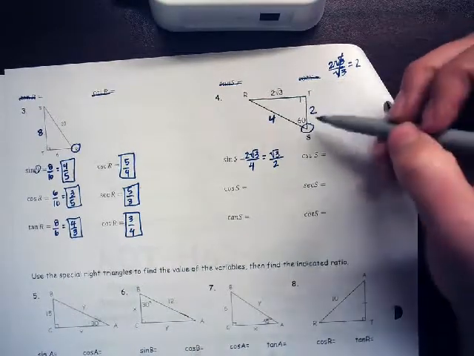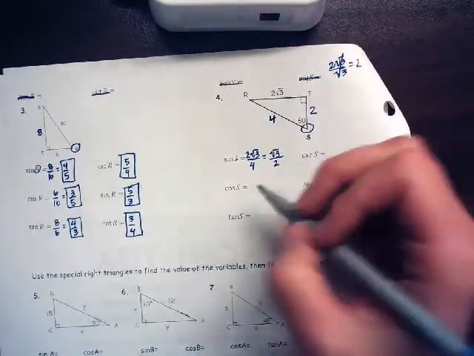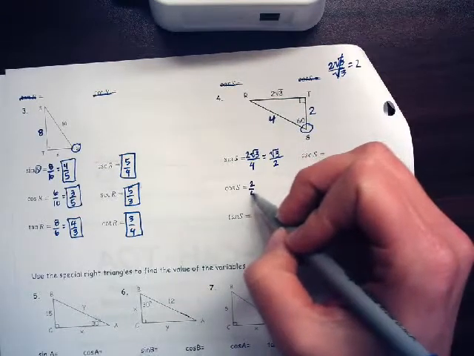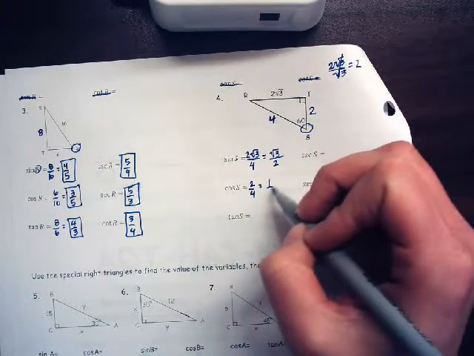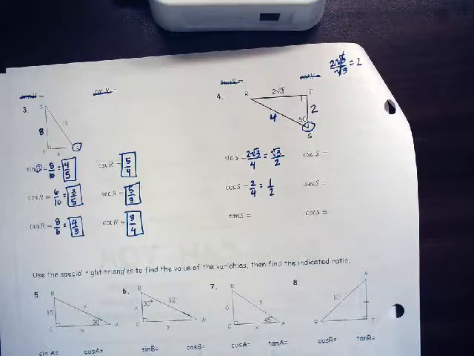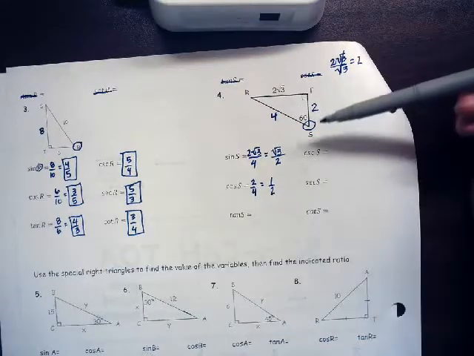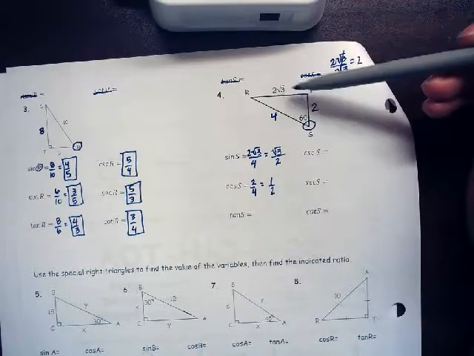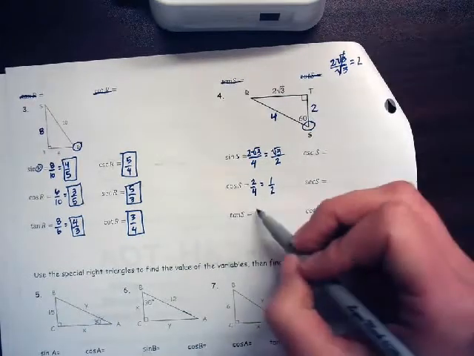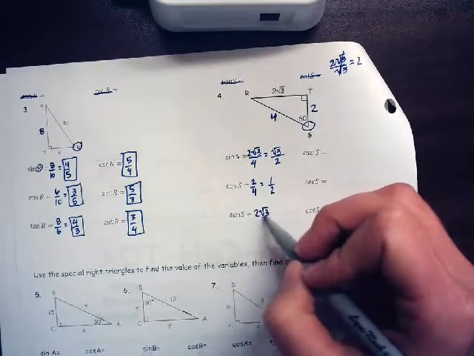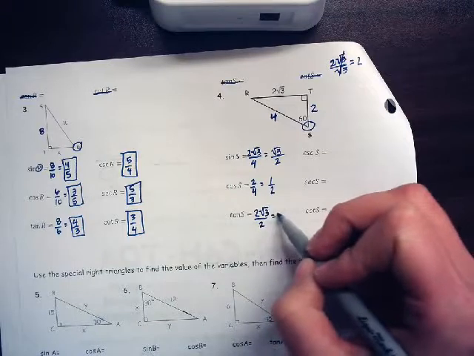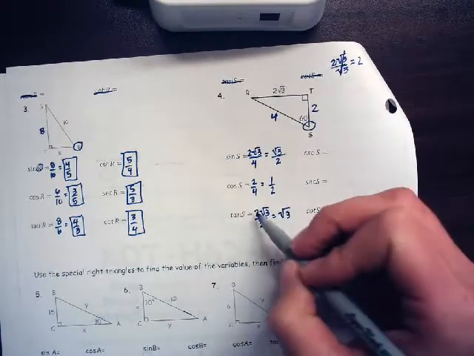The cosine is going to be adjacent over hypotenuse. That's an easy one. 2/4 or 1/2. And then the tangent is going to be opposite over adjacent. So 2 square root of 3 over 2, and that simplifies to just square root of 3, because my 2's right here will cancel.